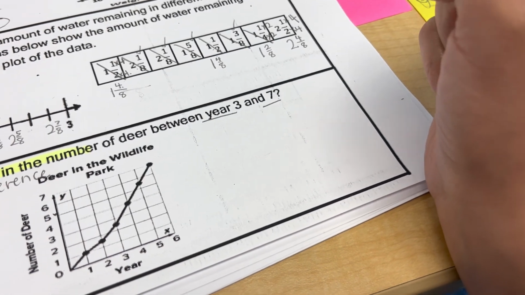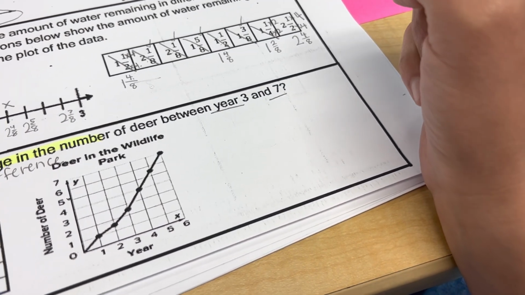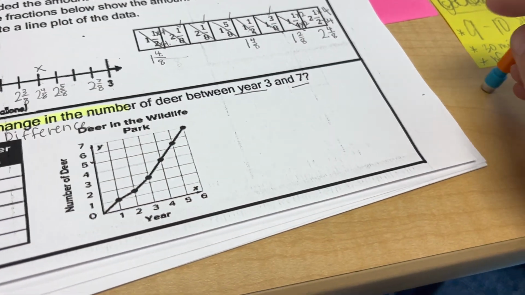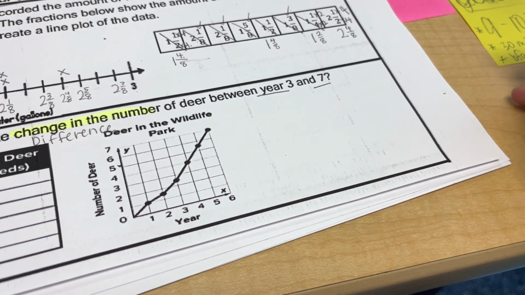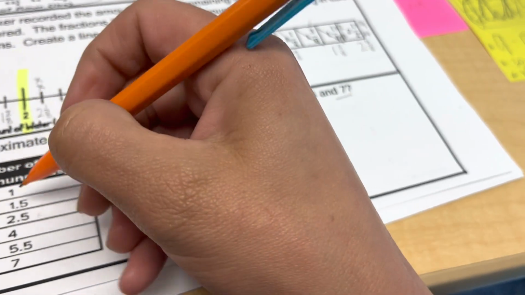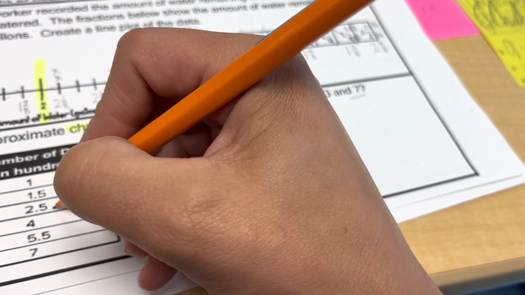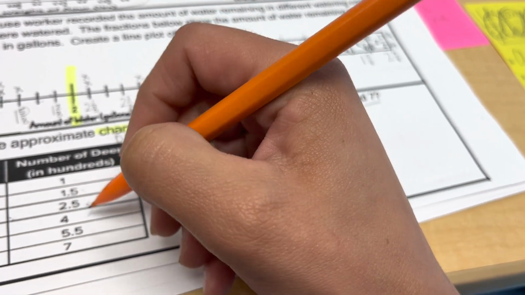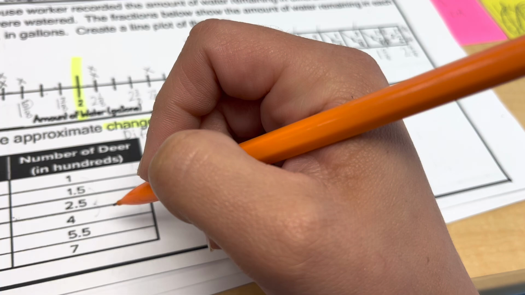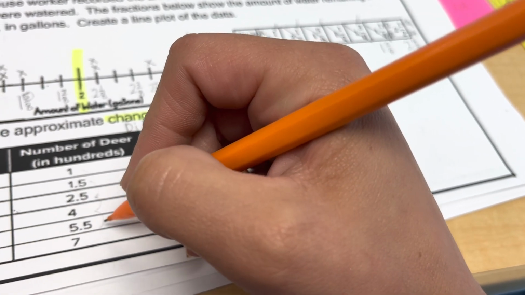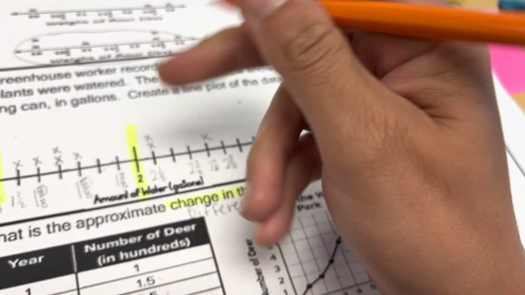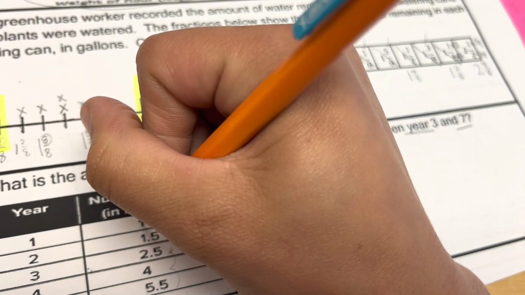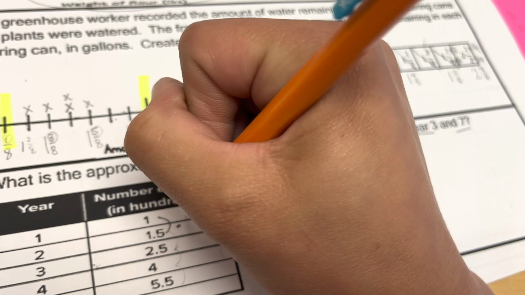What is the approximate change in number of deer between year 3 and year 7? Well, here's year 3. I don't have year 7. So maybe they are asking me to recognize something? That goes up by half. That goes up by 1. That's 1.5. Okay. That's also 1.5. That's annoying. All right. Well, I think what they're asking us then, because I didn't make this question, I just found it. Between 1 and 1.5, it's going up by half.